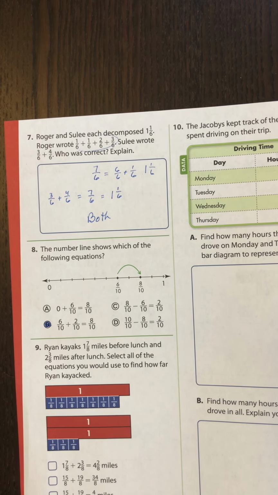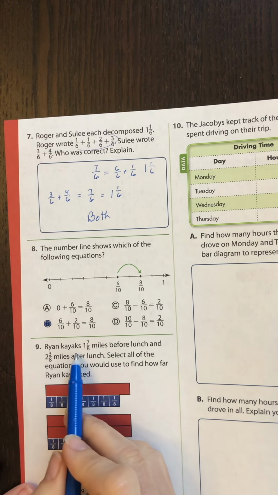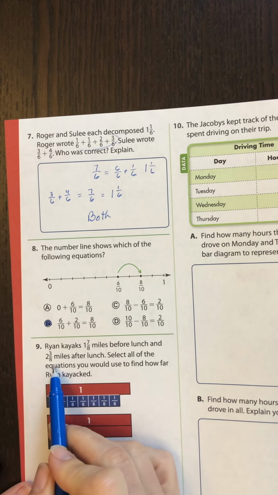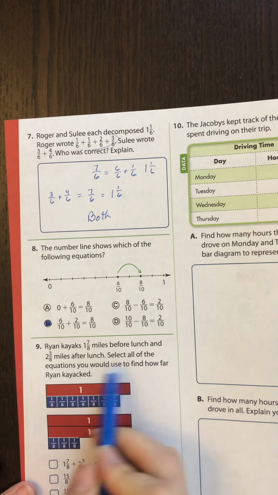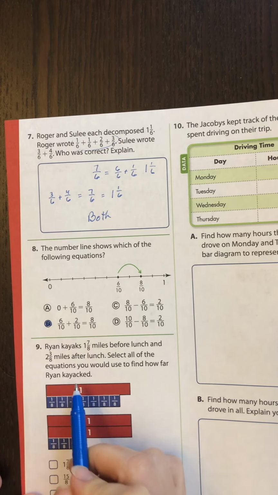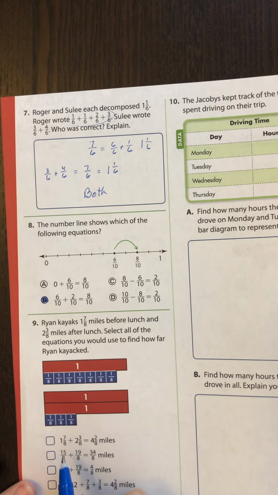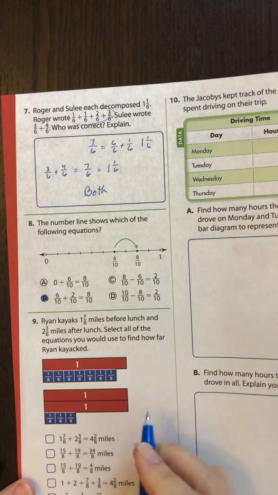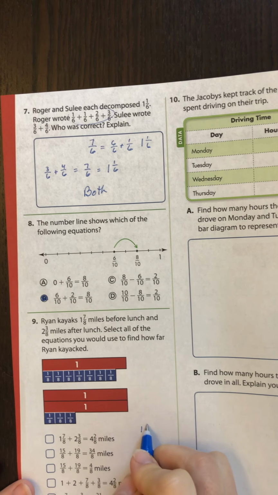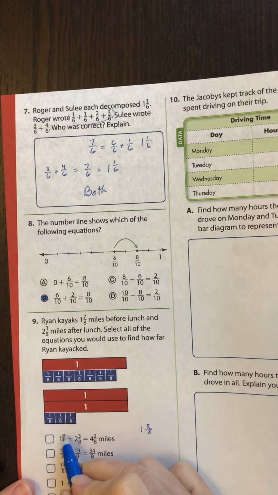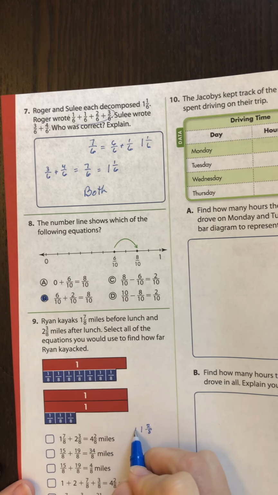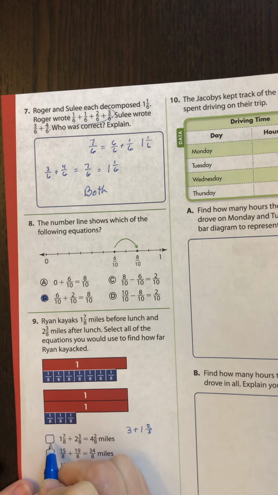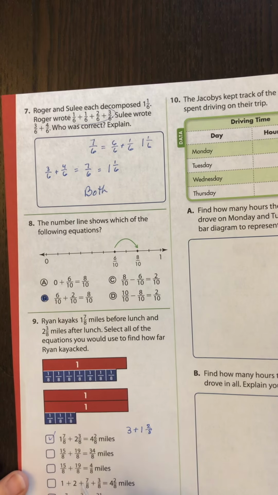Number 9. Ryan kayaks 1 7/8 miles before lunch and 2 3/8 miles after lunch. Select all of the equations you would use to find how far Ryan kayaked. So we are adding 1 7/8 and 2 3/8. 7 plus 3 is 10, 10/8, which would become 1 2/8 plus our 1 and 2, which was 3. So that equation would be correct.